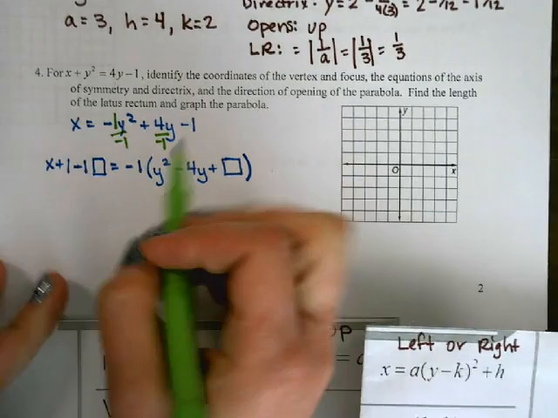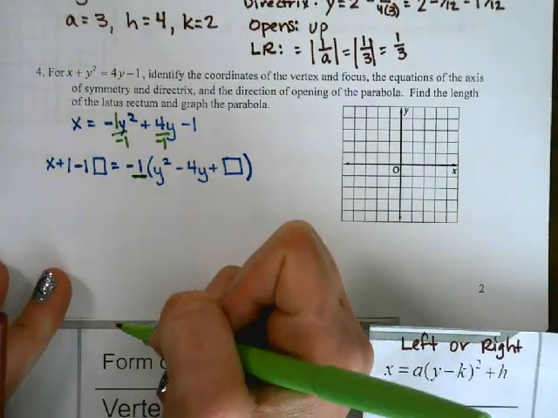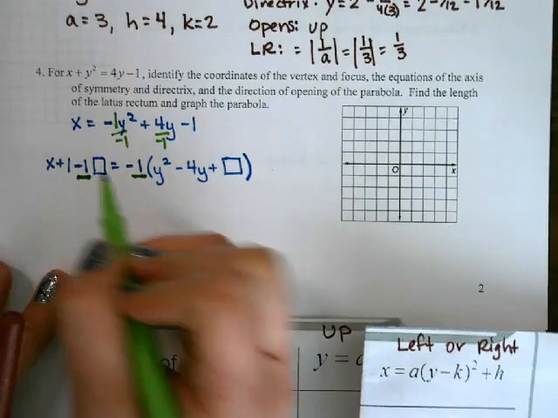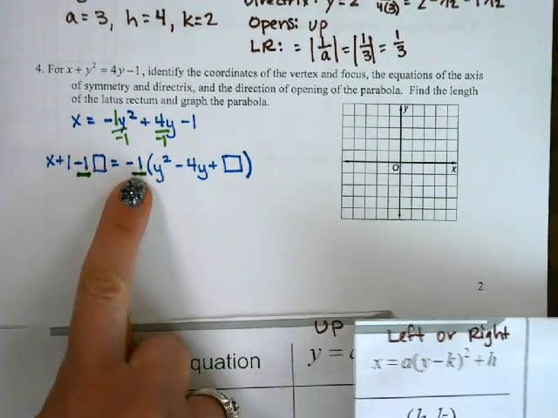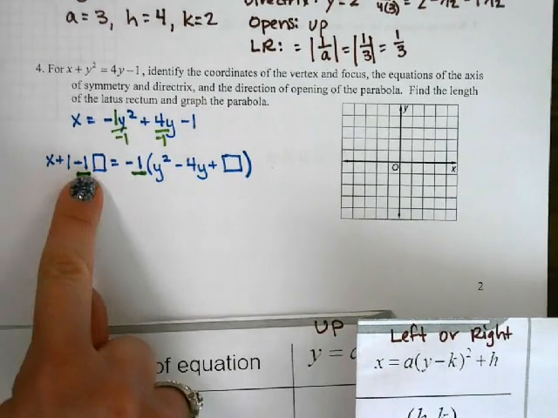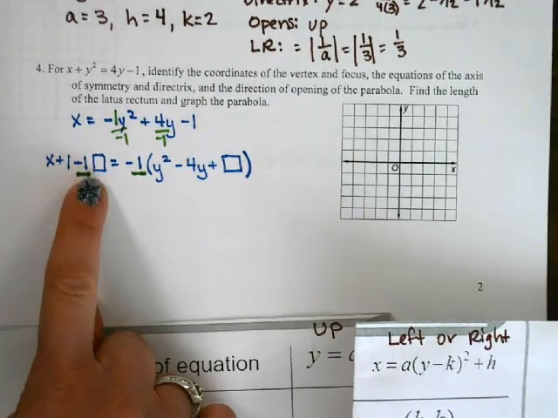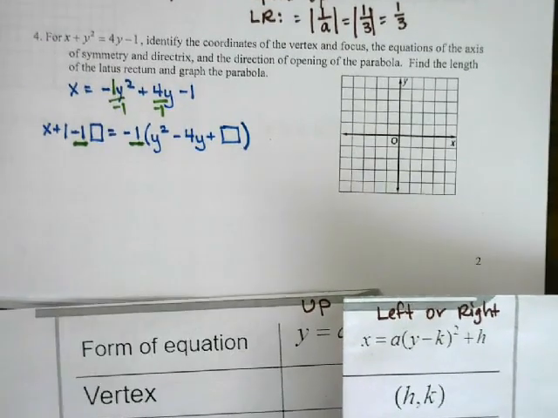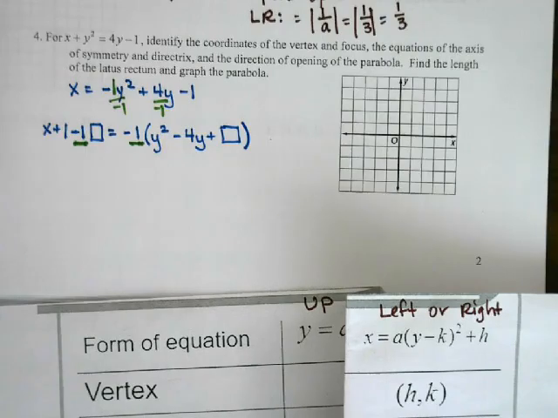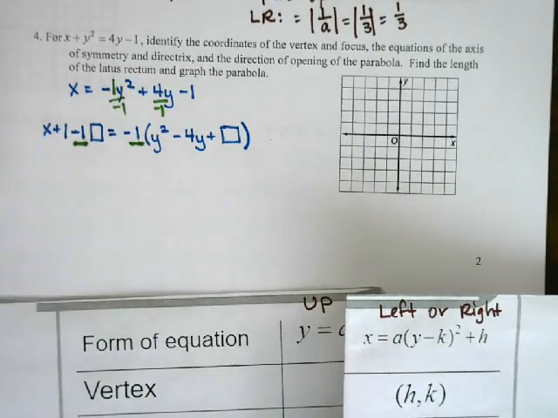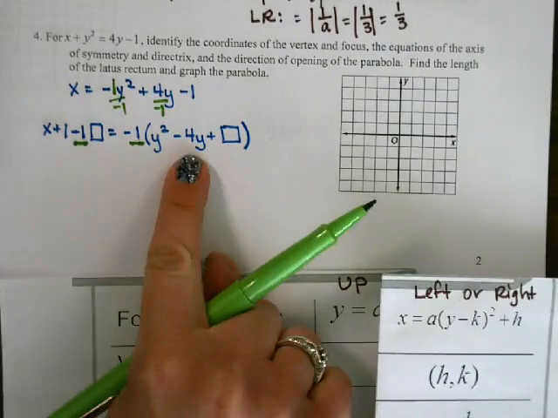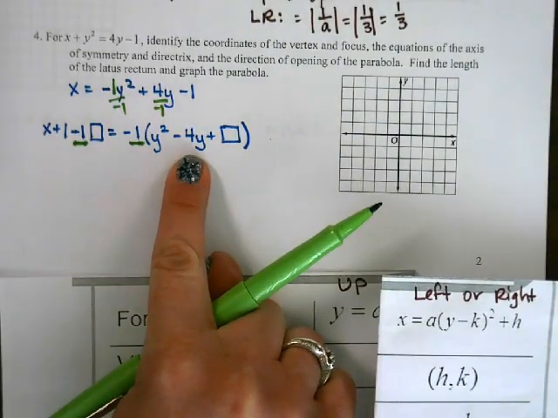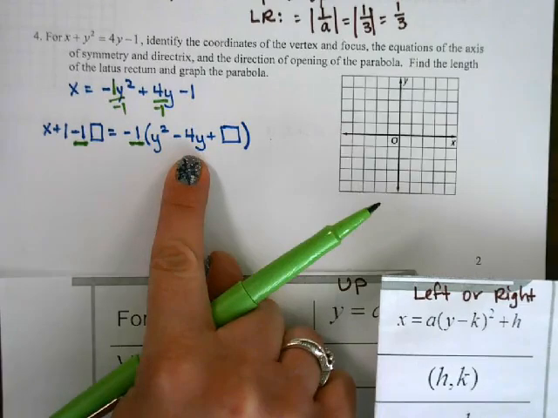Remember, whatever you put in front of your parentheses there has to go in front of your box. So I have negative 1 times my parentheses. I need negative 1 times my box on this side. Okay, let's fill in our box. 4 divided by 2, square it. 4.